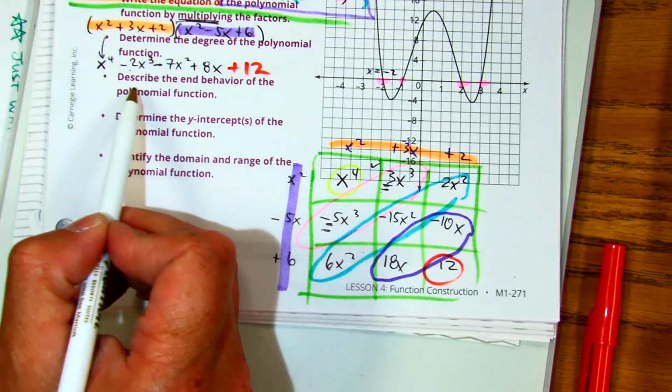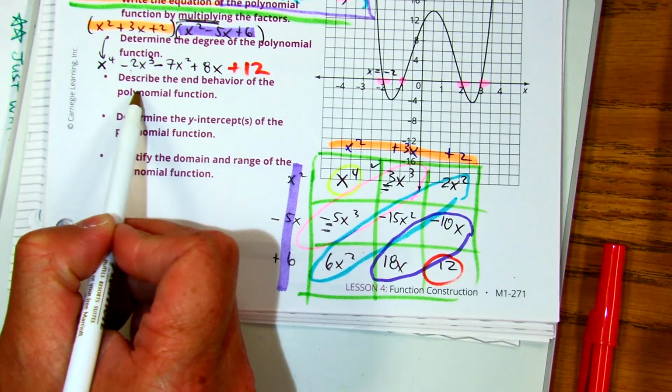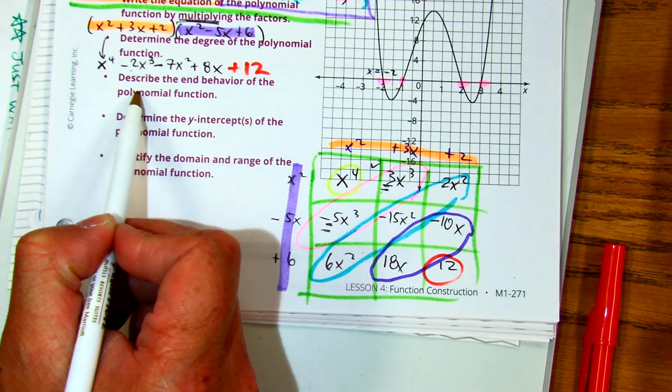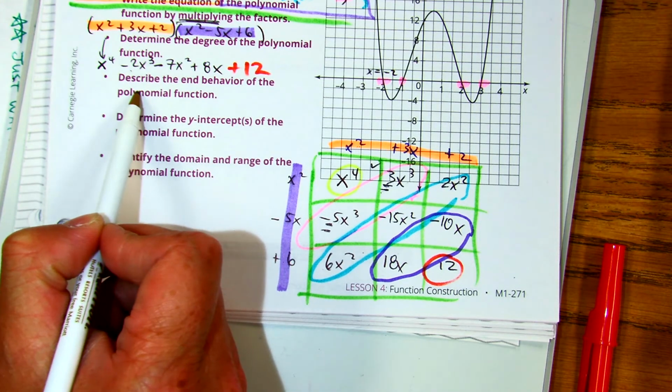Read this question for us here. Lizeth? Describe the end behavior of the polynomial function.